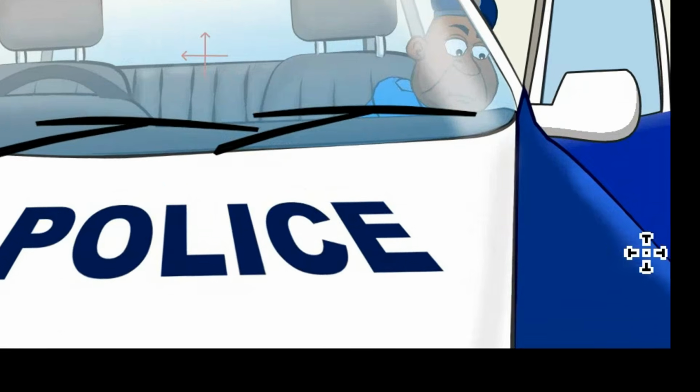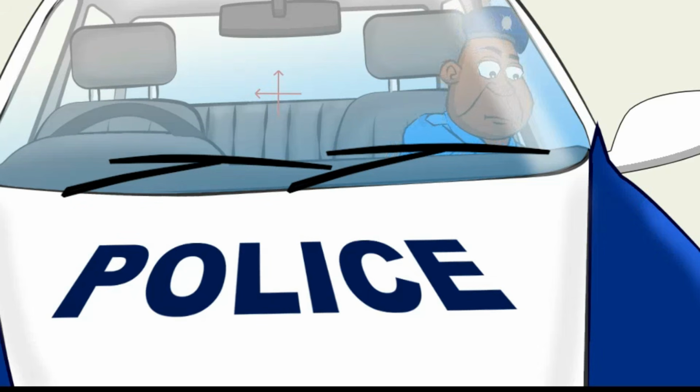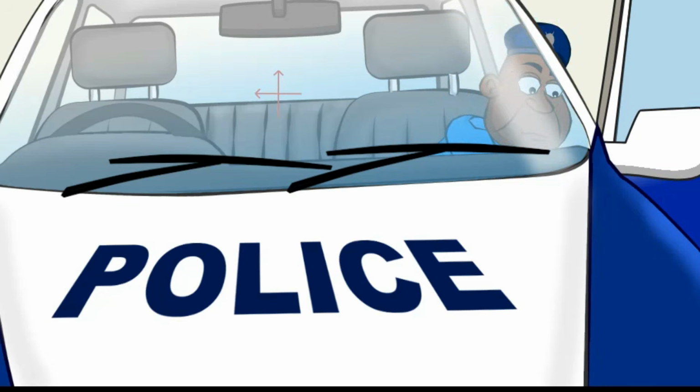Okay guys, there you have it. As you can see now, the door can open. It's a bit fluid now, I think we can work with this. Let me just zoom in. Yeah, you see, the door can open.